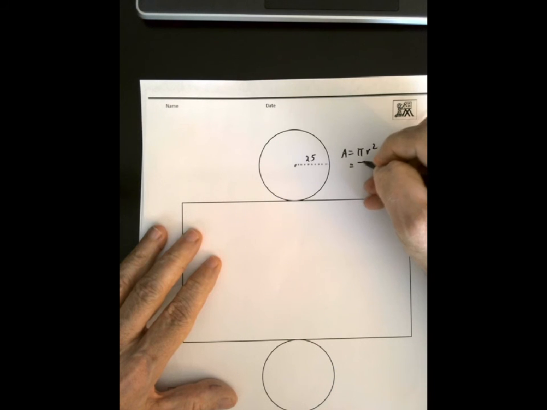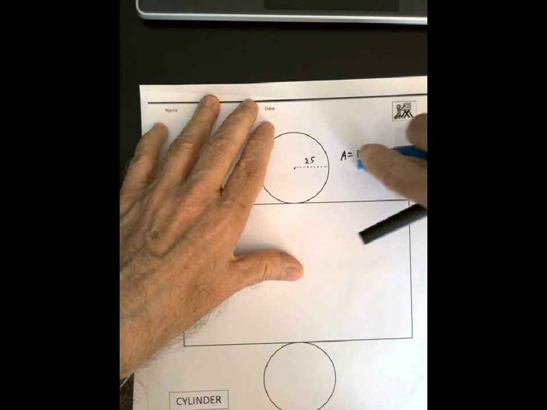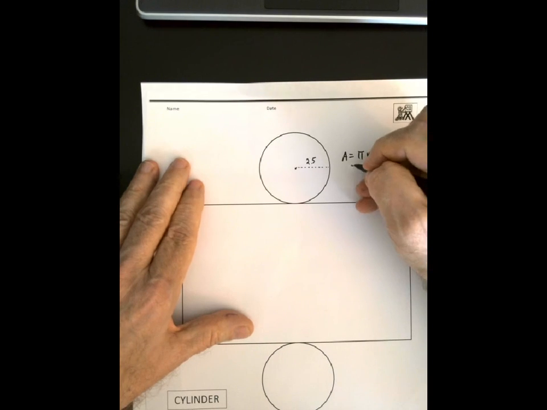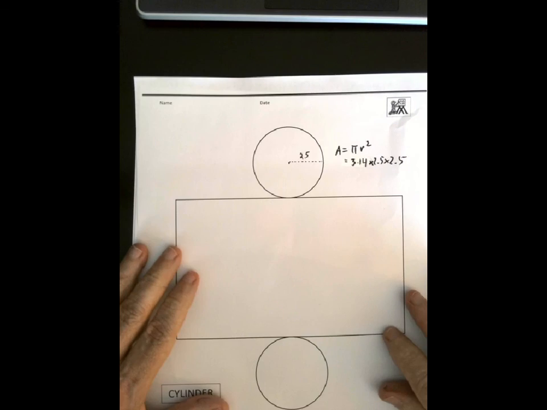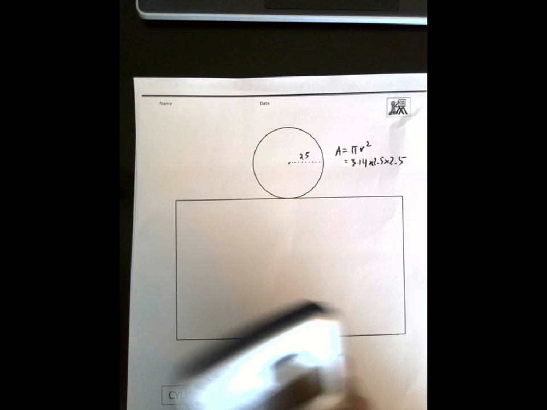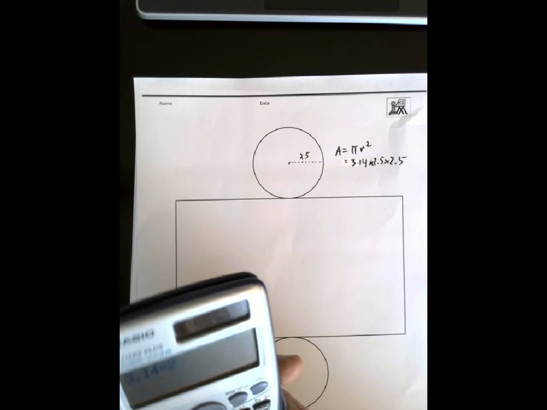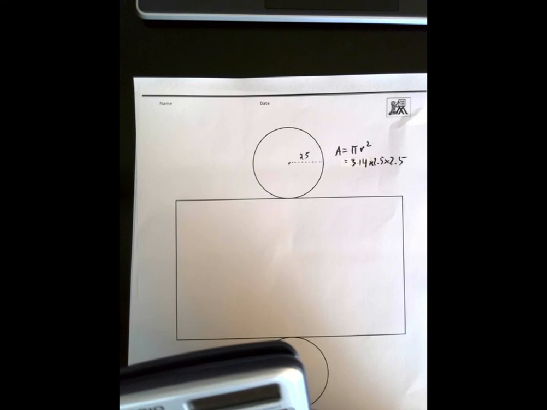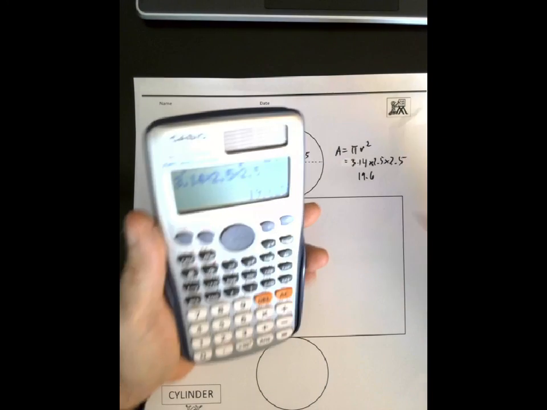That's 3.14 times 2.5 times 2.5, which is 19.6 rounded off, in square centimeters.